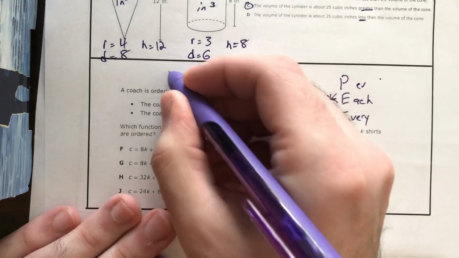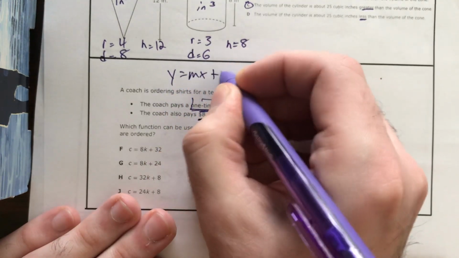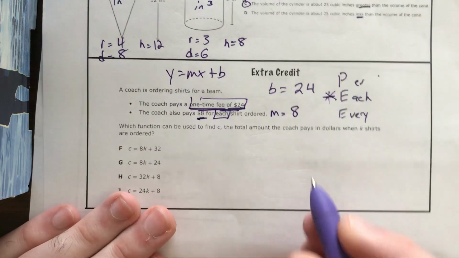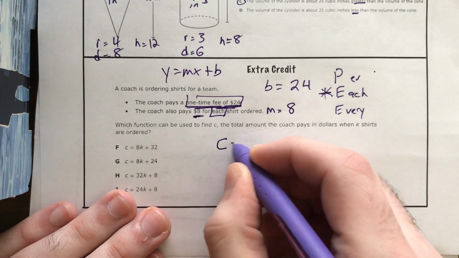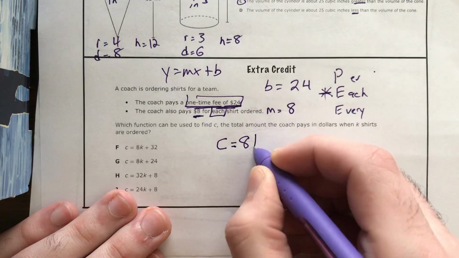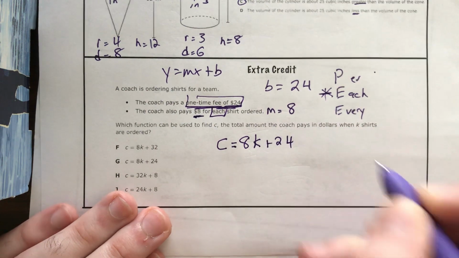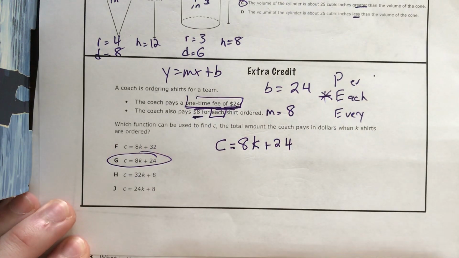And we know y equals mx plus b. So 8 gets my variable. Now they tell us we want to use k. So my equation needs to be the cost is equal to 8 times k plus 24. We have that right there at G.